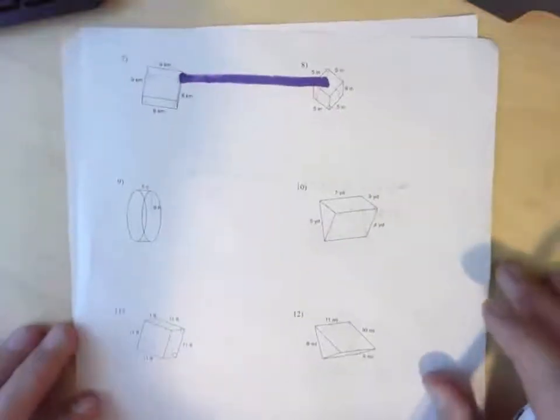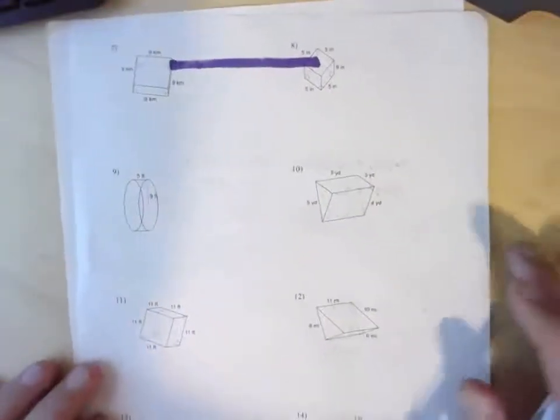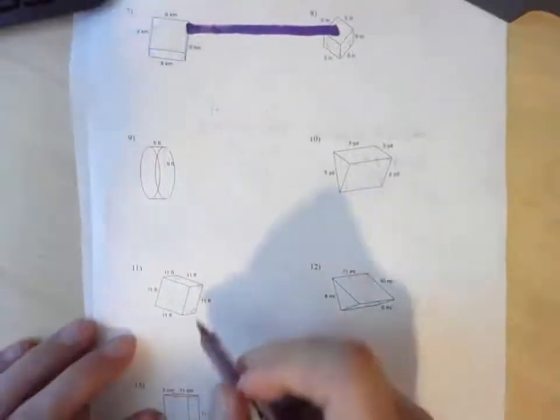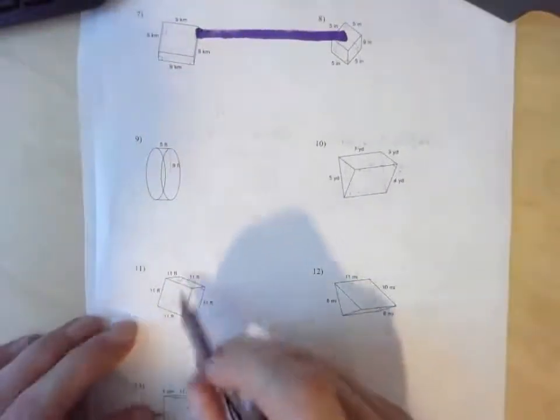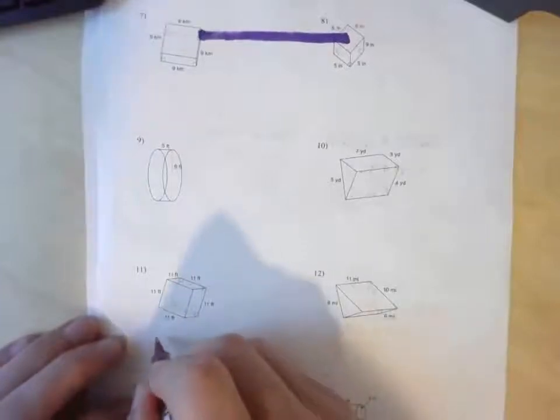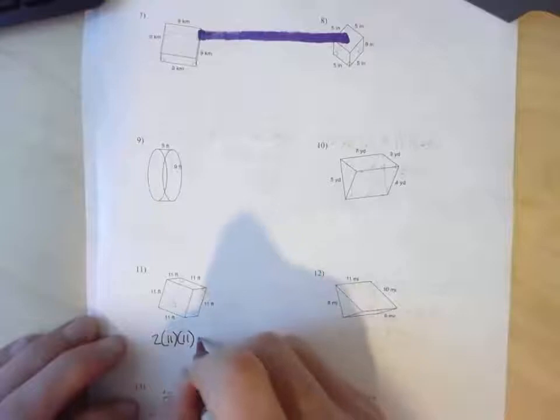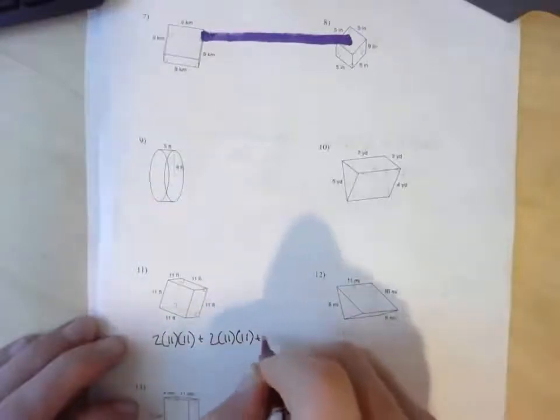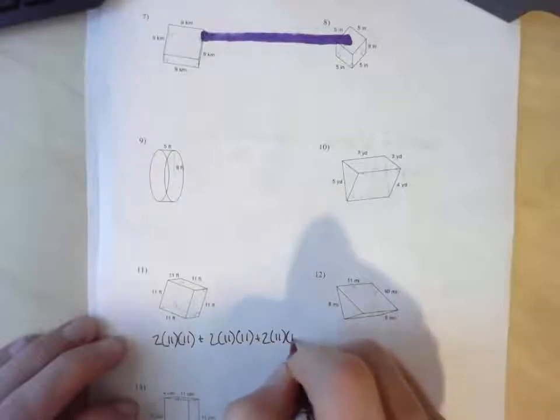So maybe I'll do 2 of them from the back. At least one. This one is pretty easy because it's a cube. So you just have 2 times 11 times 11 plus 2 times 11 times 11 plus 2 times 11 times 11.